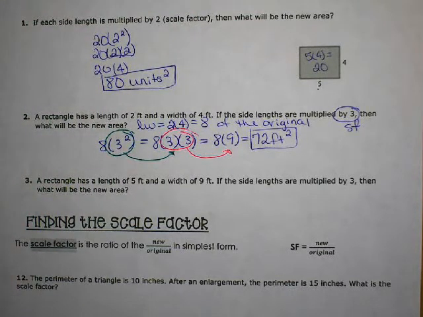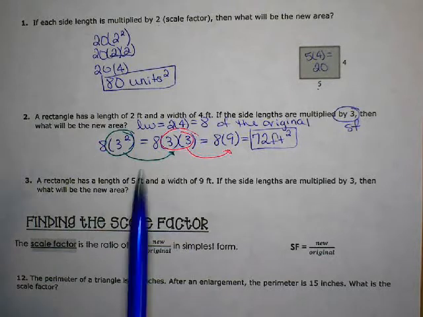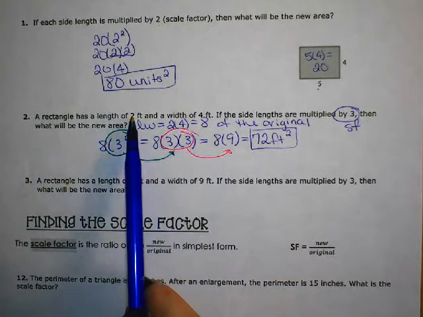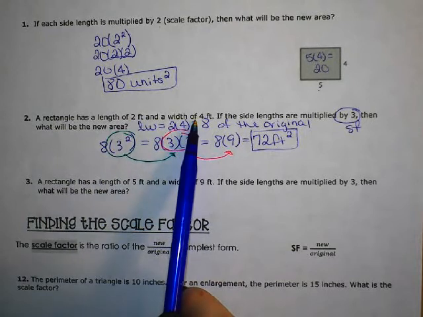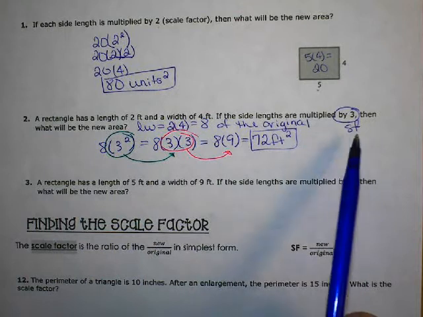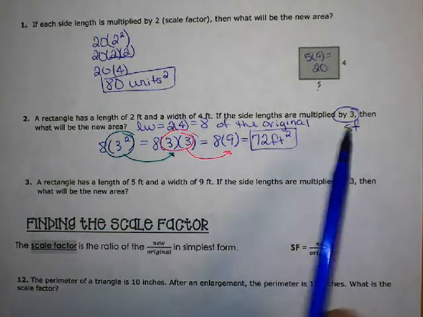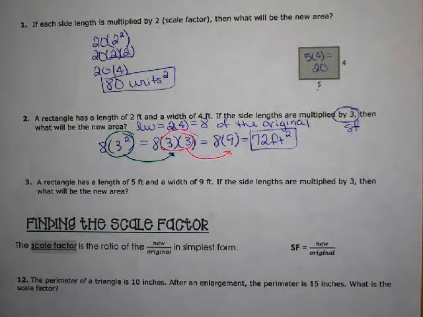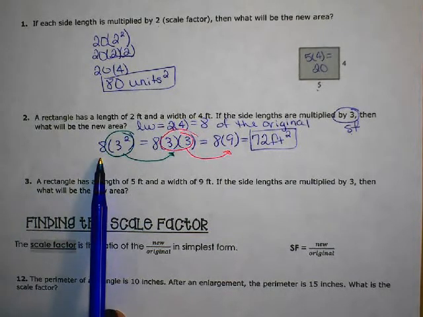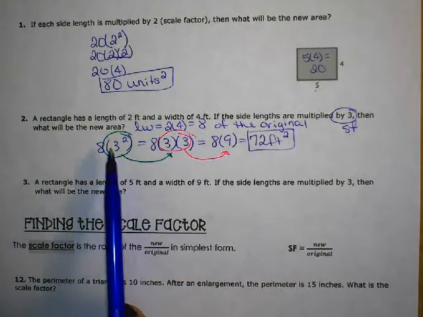Did you get 72 feet squared? You did have to find the area of the rectangle first. You have the length and the width of 4, so it's 2 times 4 equals 8. They gave you the scale factor of 3 because that is what the side lengths are being multiplied by. You have your original area times the scale factor squared.